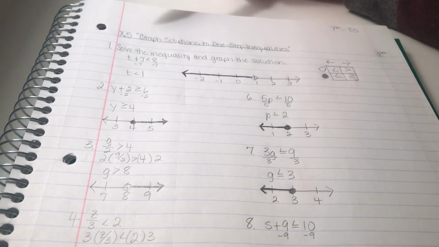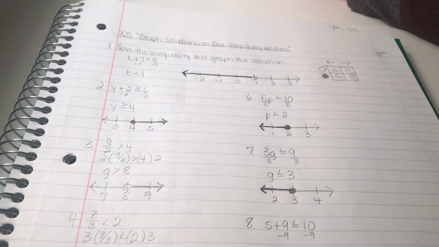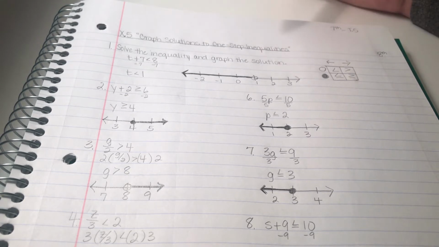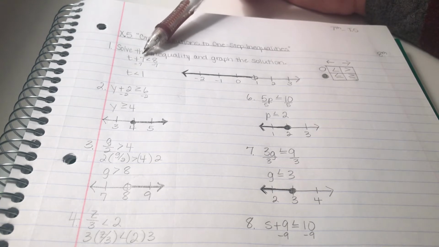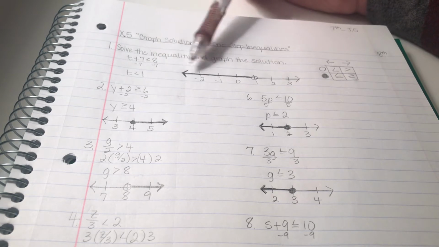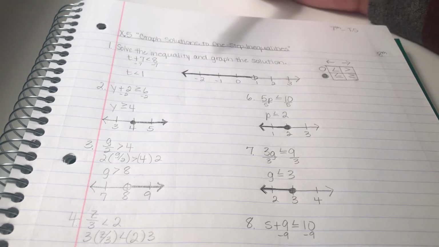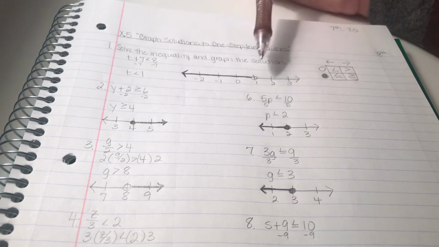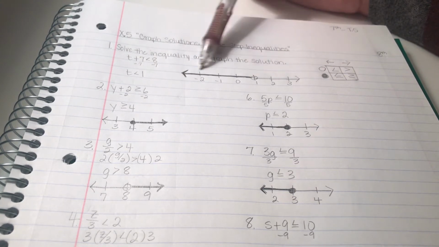This tutorial is for section X5, Graph Solutions to One-Step Inequalities. For 8th grade, for 7th grade, this looks more like your T5 section. So previously in the other sections, you've been asked to graph inequalities and you've been asked to solve one-step inequalities. So now they're combining those two things into one problem. They'll give you an inequality, you'll have to solve it, and then plot that solution on your number line.